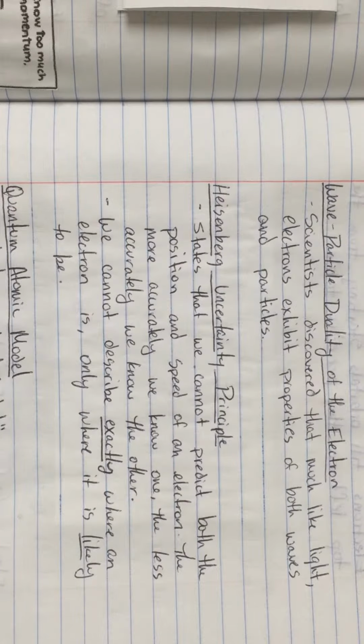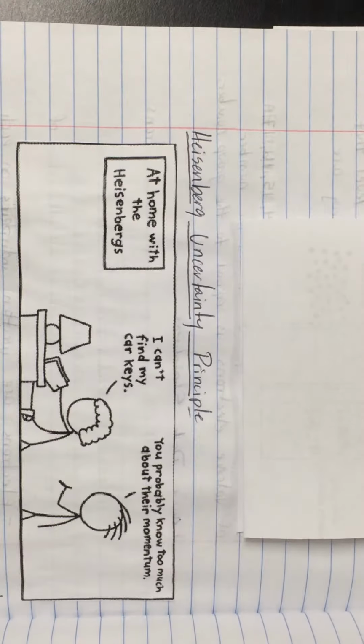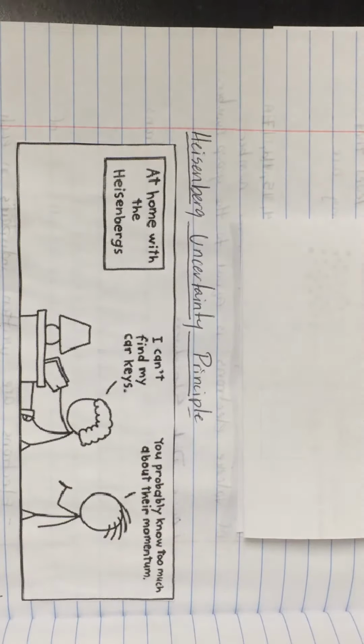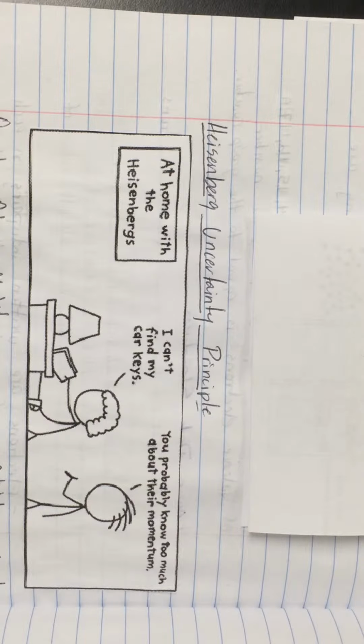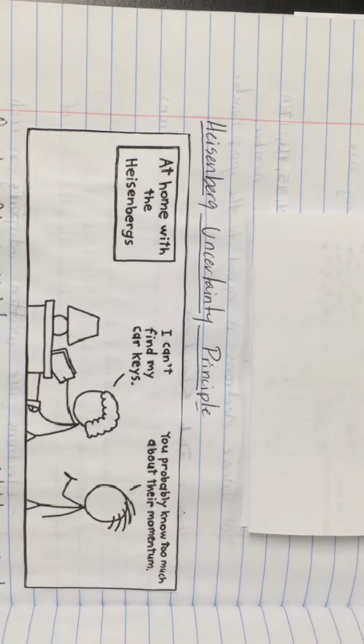This is a bit of an abstract concept. There's no real good way to illustrate this in our interactive notebook, so we're just going to put this comic strip in right here, where we have Mr. Heisenberg. His name was Werner Heisenberg, and his wife, and she's trying to find her car keys, and he says, you probably know too much about their momentum. See, the Heisenberg uncertainty principle really relates angular momentum of an electron and its position, but we're not going to get into that. We're going to kind of paraphrase it to be speed. For our purposes, it means close enough to the same thing.